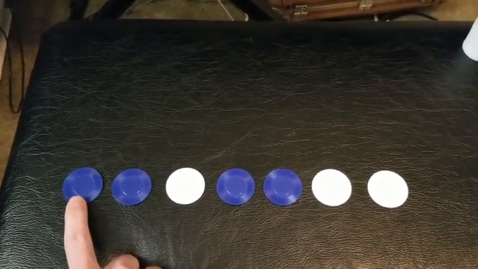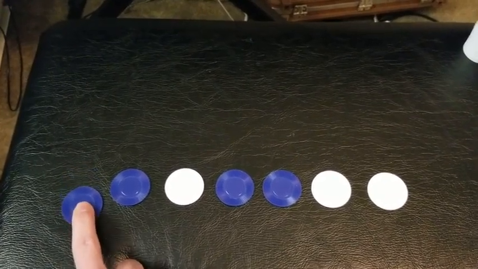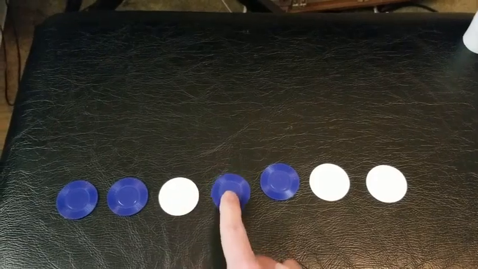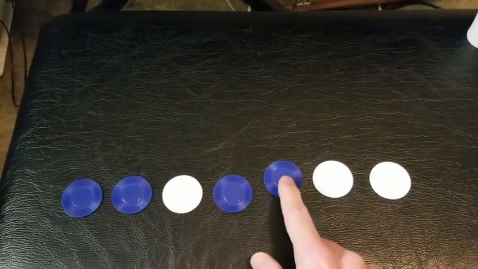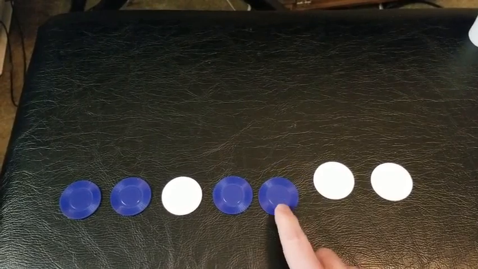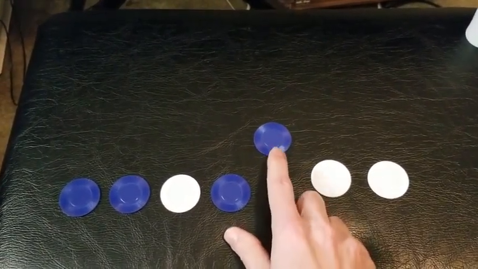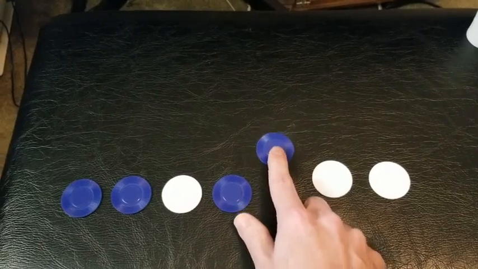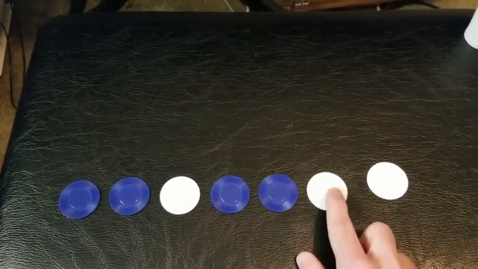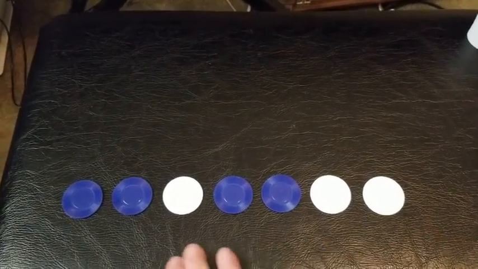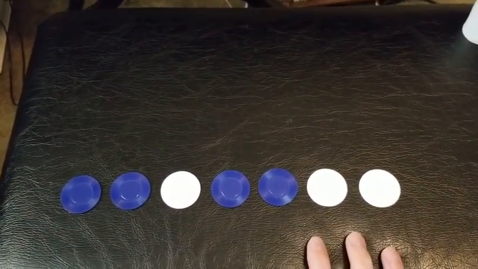So if we give these scale degrees numbers, A-flat would be 1, B-flat is 2, C is 3, D-flat is 4, E-flat is 5. This is going to be your Mixolydian mode we're discussing today: E-flat on the 5th degree, E-flat Mixolydian. F would be 6, and G is 7.